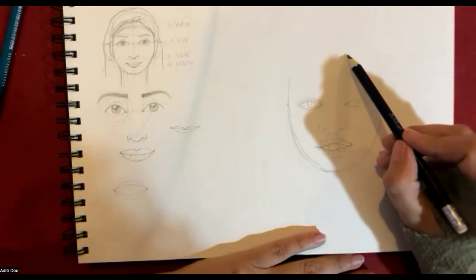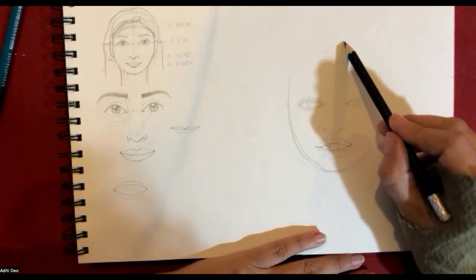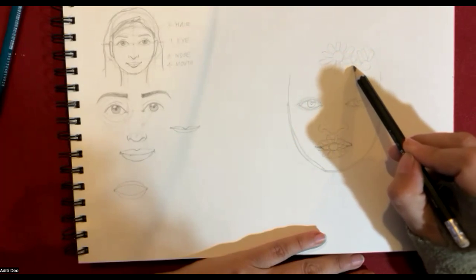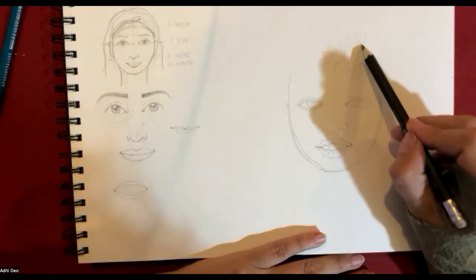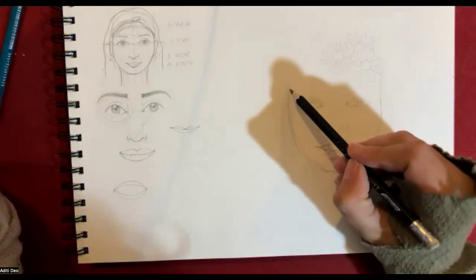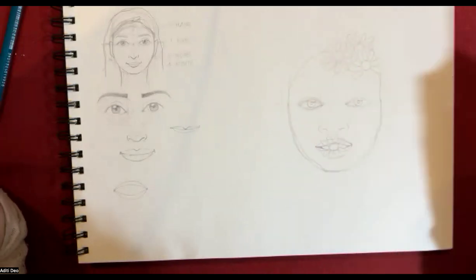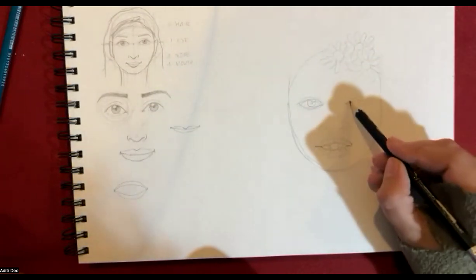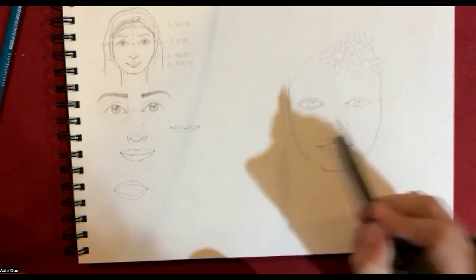Now at the hairline, instead of hair, we will draw some marigold flowers. And we could draw a wobbly line for the remainder part of the hairline. We don't have to draw flowers throughout. Then from the eyes to the nose, the ears will be drawn.